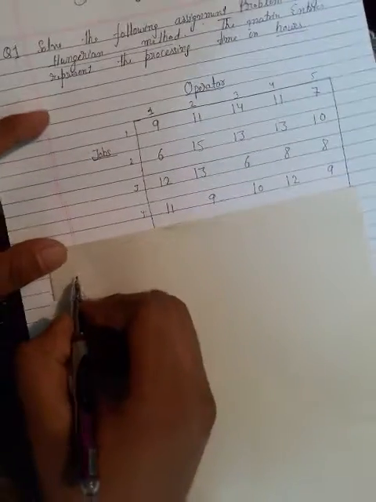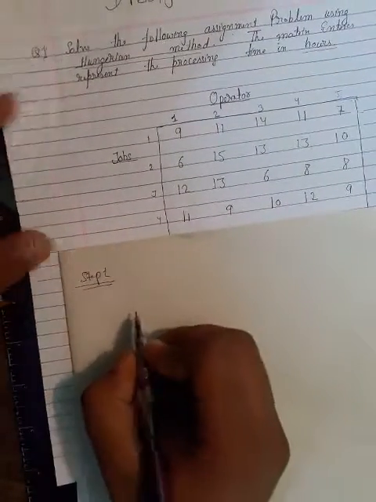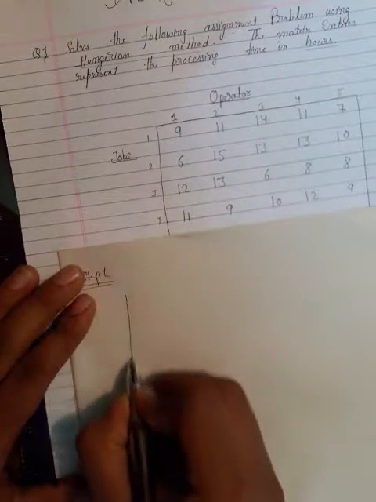So first step. In step 1, write the matrix as it is.